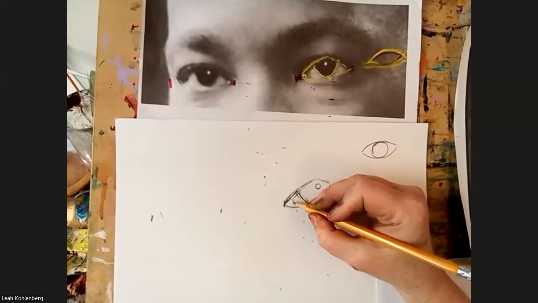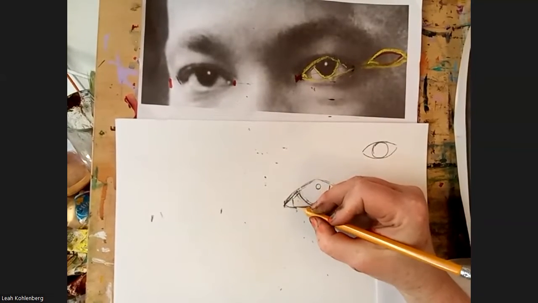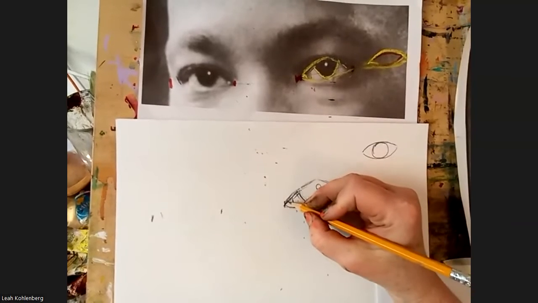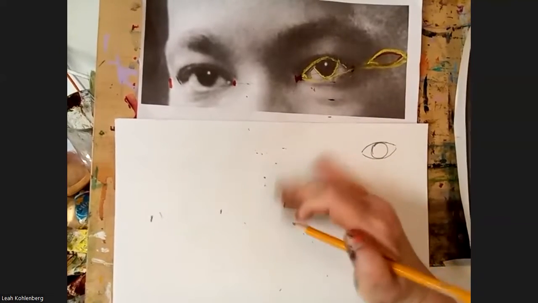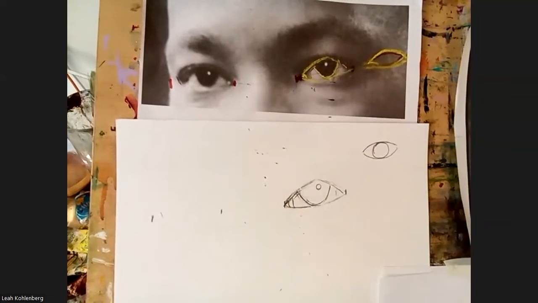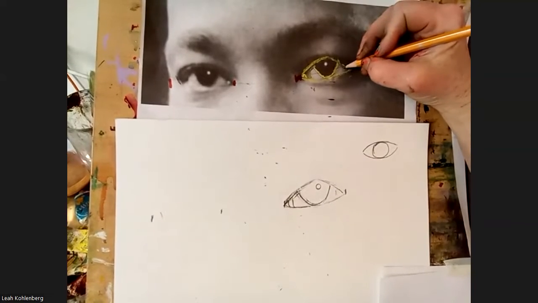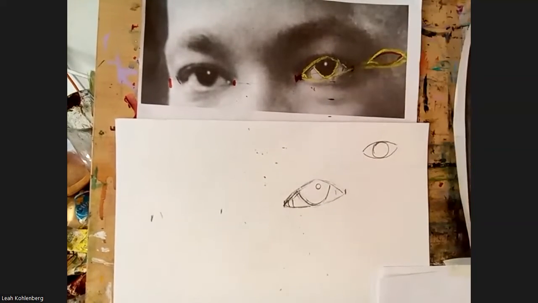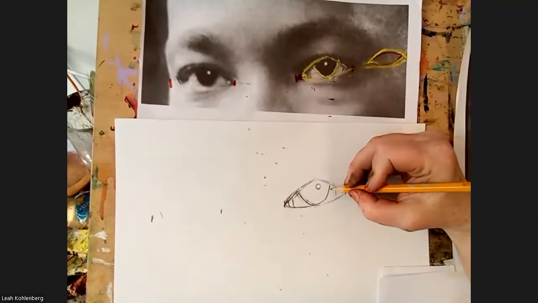And that's because, this is true about all eyes, the upper lid shadows everything. You'll see it over here too. So I'm sketching in.